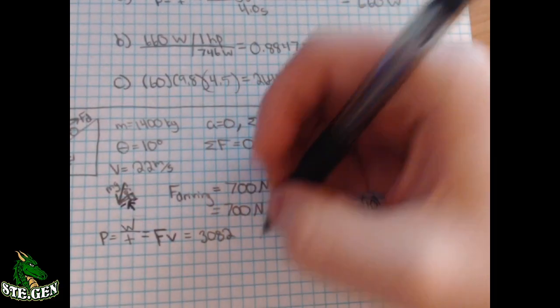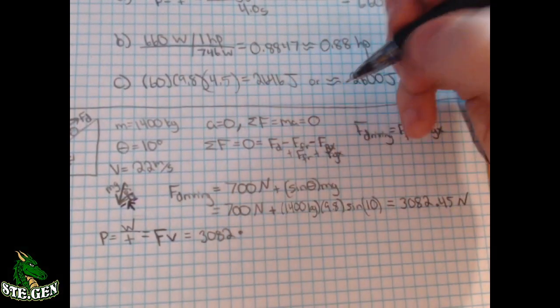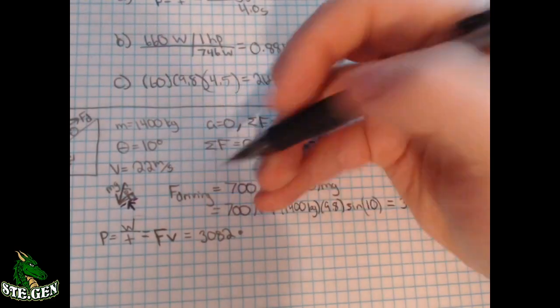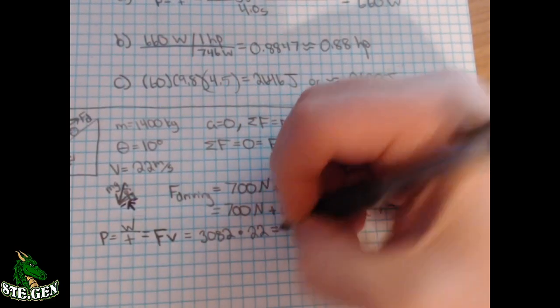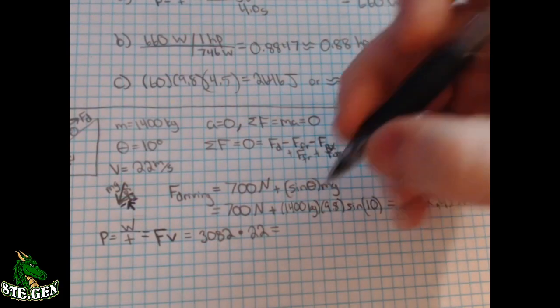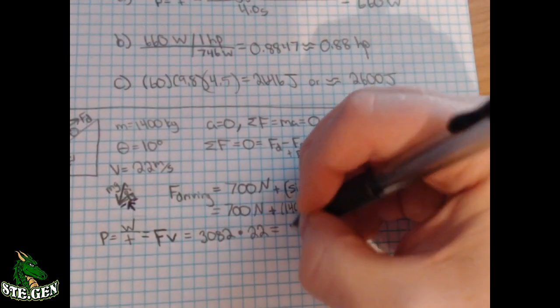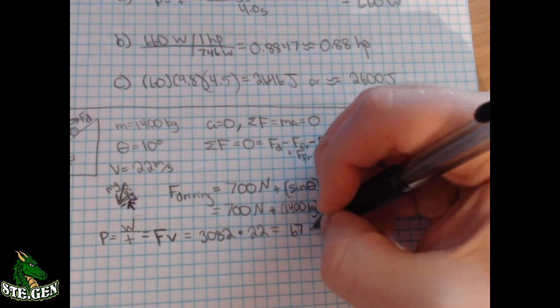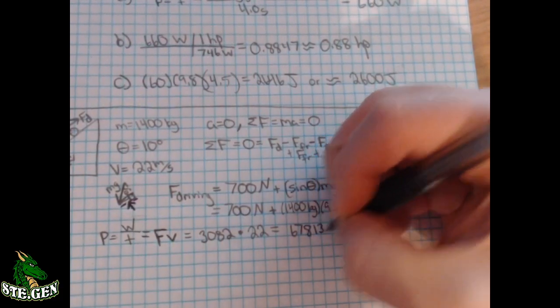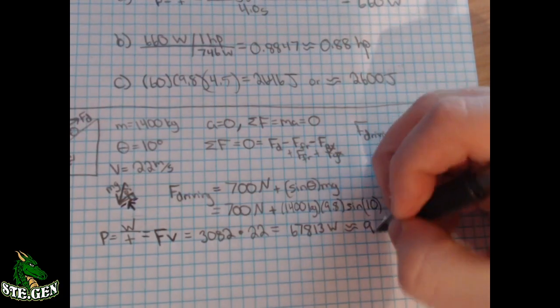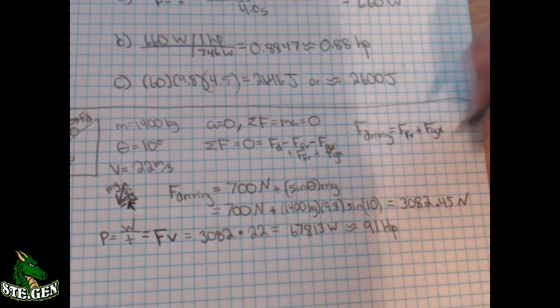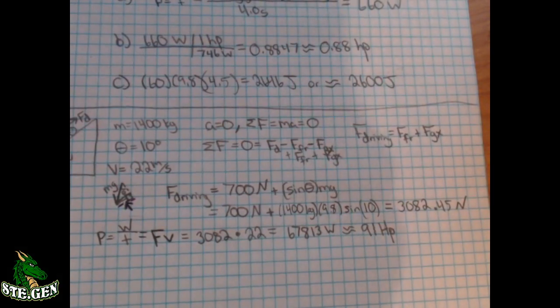So let's just plug in our force, 3,082. And then we'll multiply that by our speed. Now back here, it told us our speed was 22 meters per second. So we're going to multiply that by 22. Multiply those guys together. You get 67,813 watts, which is about 91 horsepower, which, again, I don't actually know cars. That might be a lot. That might be a little. I don't actually know if that can tell you what type of car it is.